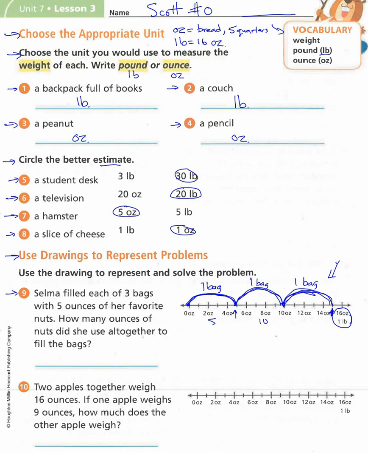So there we just get. And so what are we doing here? We're doing 3 bags or 3 groups of 5 ounces. So how many ounces or OZs is it going to take? So go ahead on here, write an equation to show 3 groups of 5 and then the total in the ounces. So go ahead and do that, and when you're ready, you can pause the video, go ahead and do that, and then you can start it back up and check to see what I do.